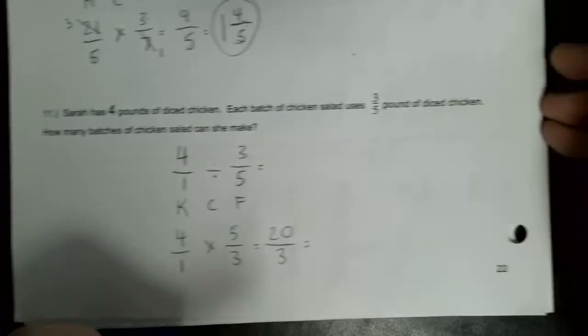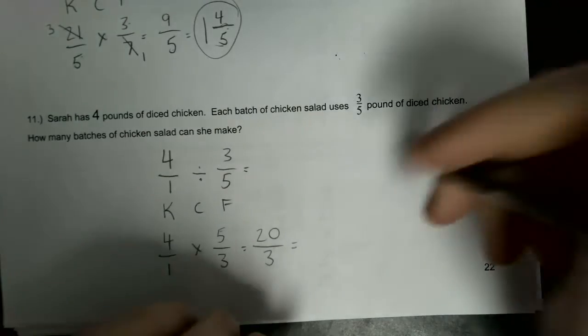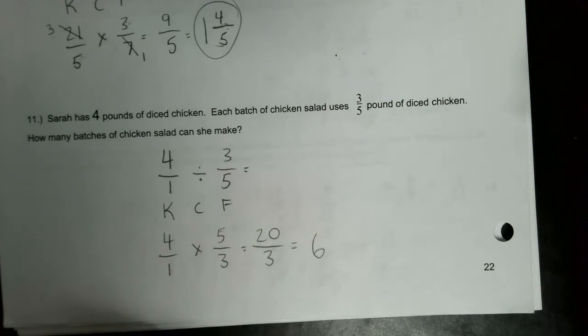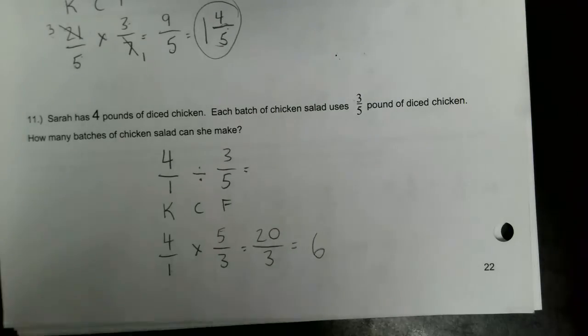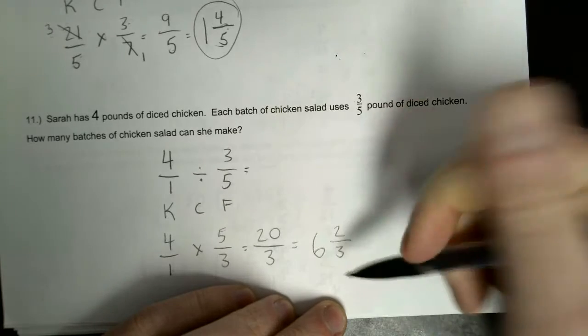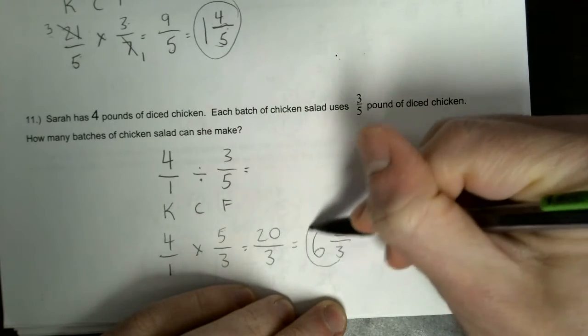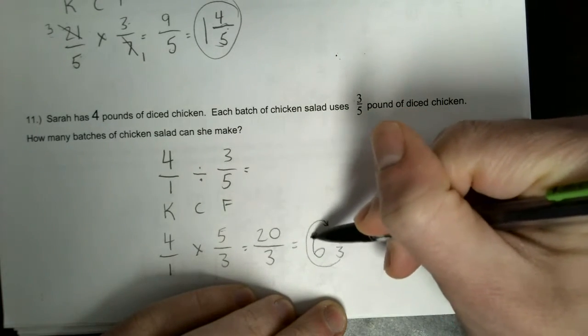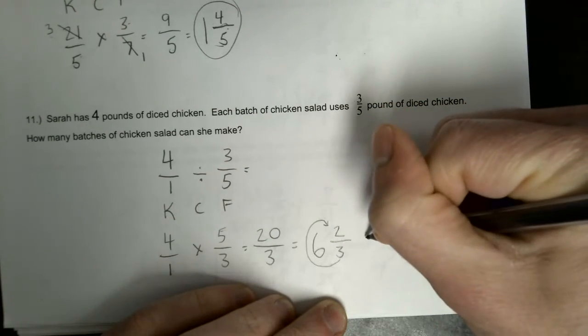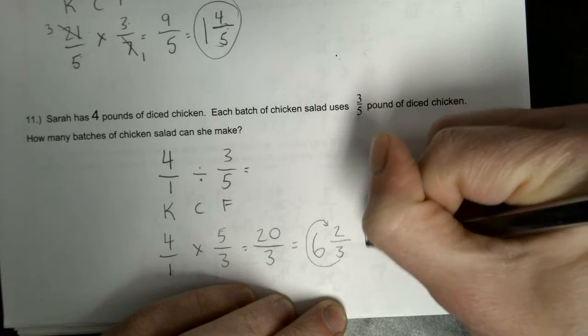3 goes into 20 would be 6 times. You could, of course, put the top in the box and see what you get, but it is 6. 6 times 3 is 18. So there's 2 left to get to 20 out of 3. Now, just to double check that, do this little swoop here. 3 times 6 is 18, plus 2 is 20, 20/3. Okay. So this is 6 2/3 batches.